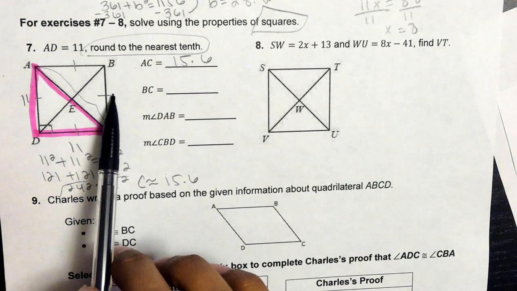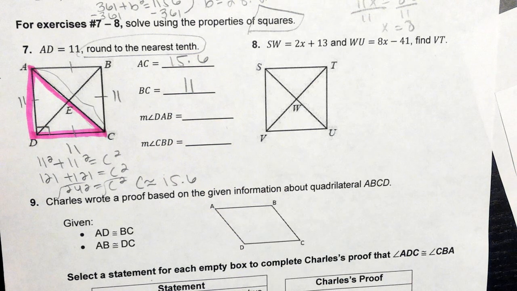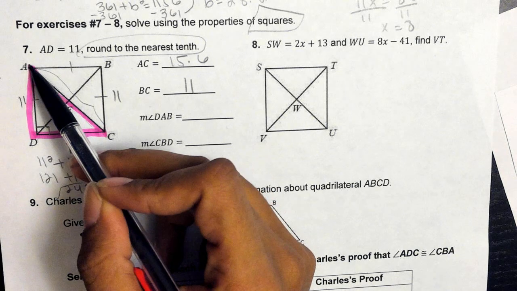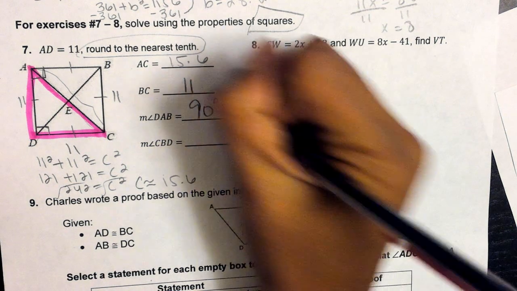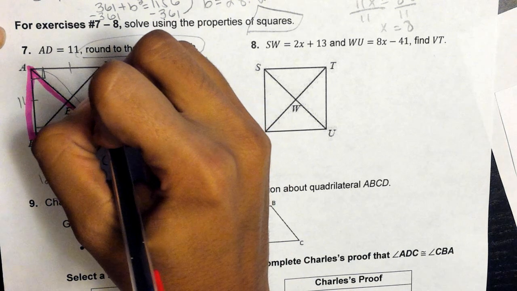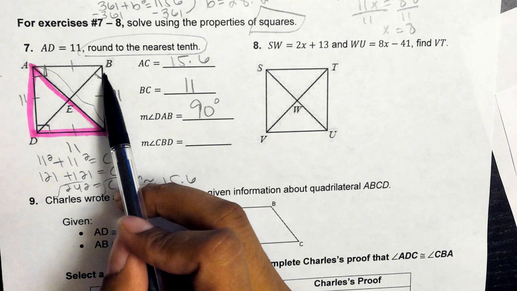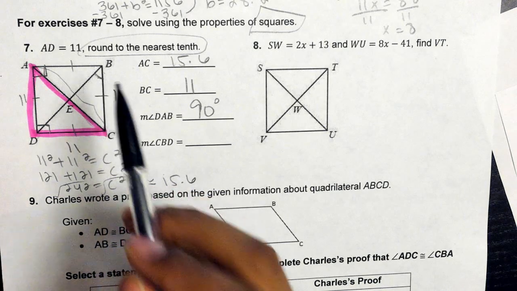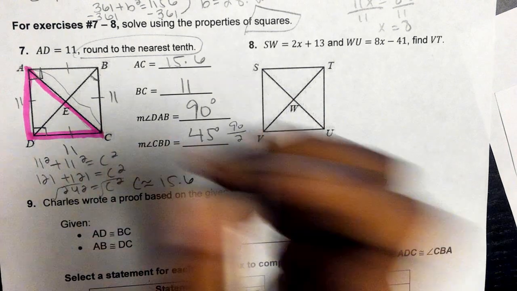Alright, BC, they want to know, well, all sides are the same. So that's going to be 11. Measurement of angle DAB, well, that's the corner. So you got a 90 degree angle there. And last but not least, angle CBD. So right here, well, remember squares have all the properties of all of them. And in rhombi, the corners are bisected, so they are in squares as well. So if the corner is 90 degrees, just divide it by 2, you got 45 degrees for that corner.